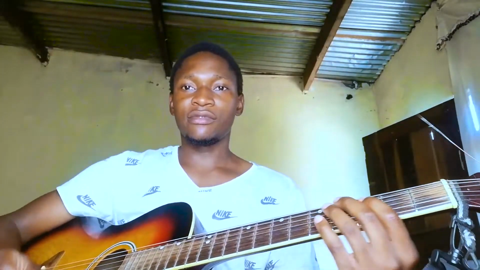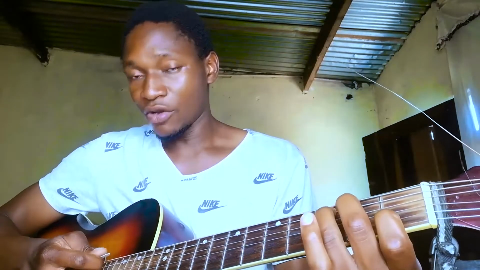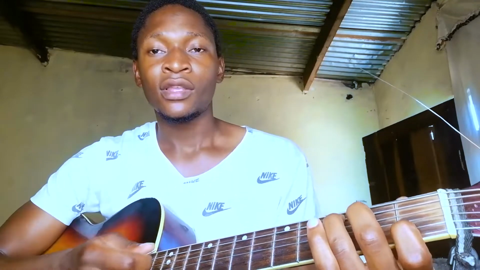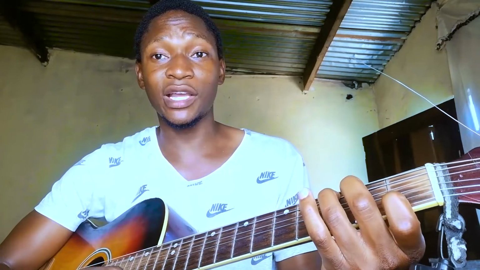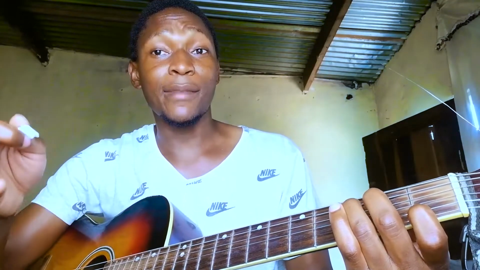Let me just give an example. If I'm holding the C, let's do the C. So let's say you already know your chords here. If I hold the C, since we're talking about the C major, this is the 1. So this one will be the major, meaning I don't have to hold the minor C. This will be the major C. So remember 2, 3 are minors.